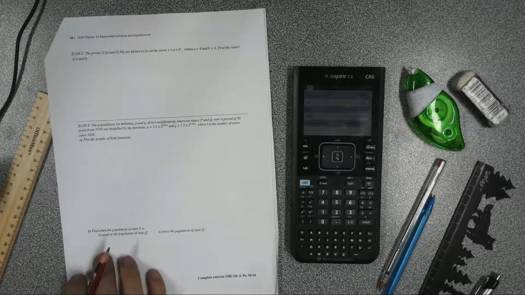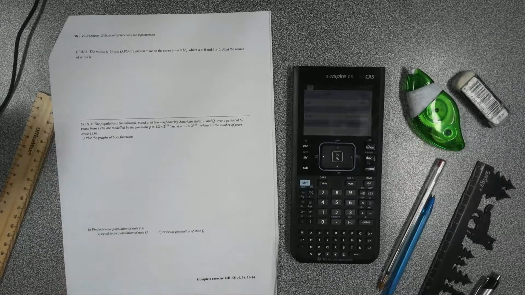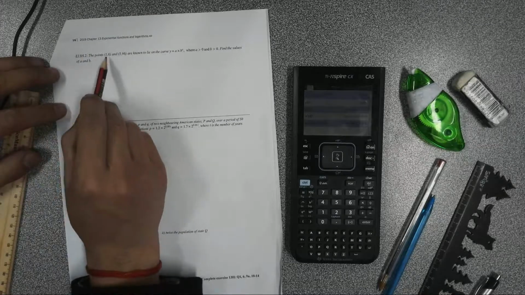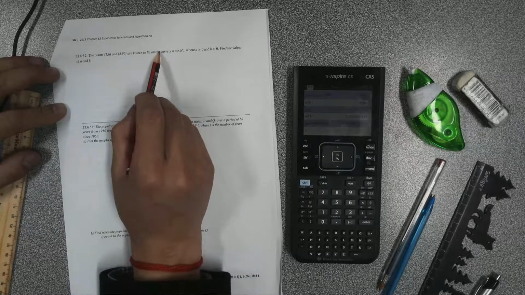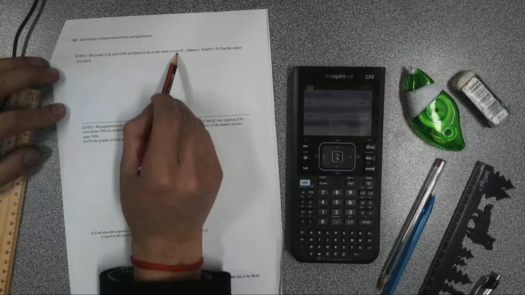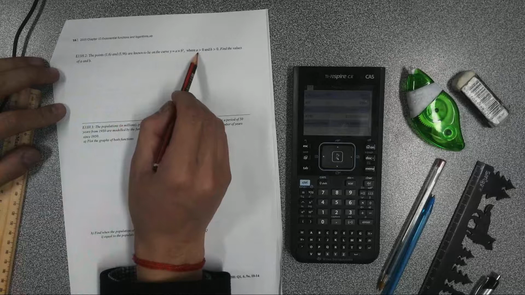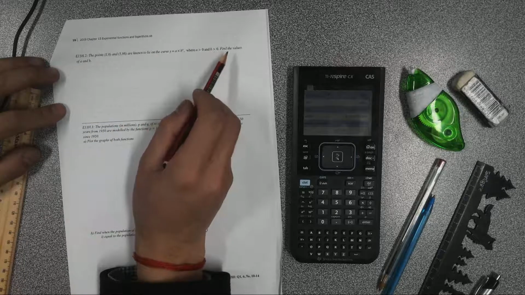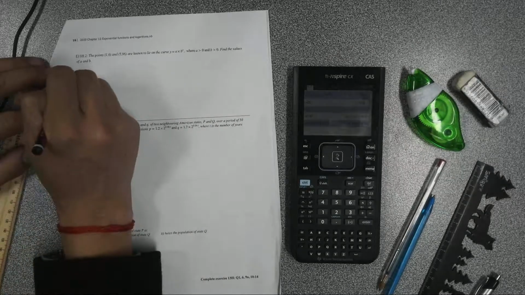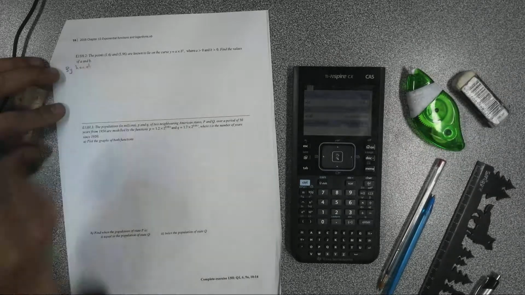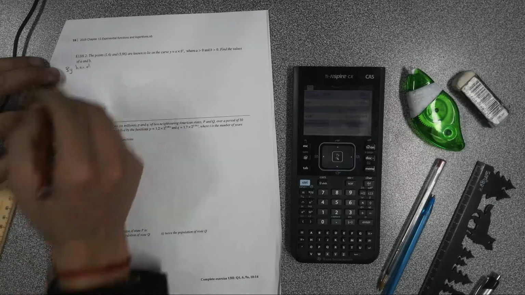Okay, let's work on question 2. The points (1, 6) and (5, 96) are known to lie on the curve y equals a times b to the x, where a is greater than 0 and b is greater than 0. Find the values of a and b. Let's work through this by hand first, and then also show how we can do this on the CAS.